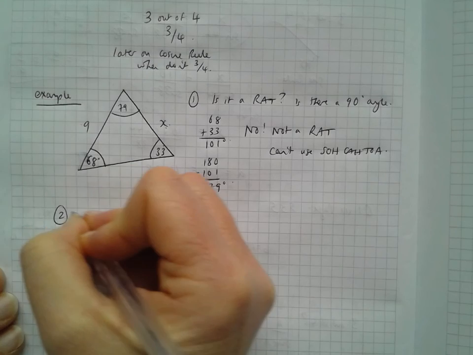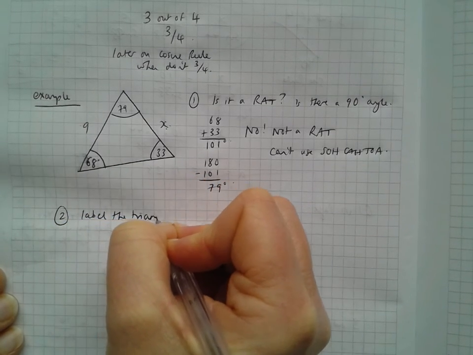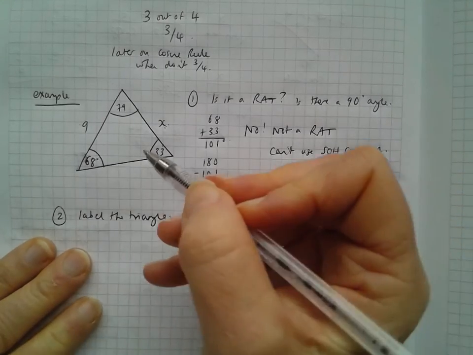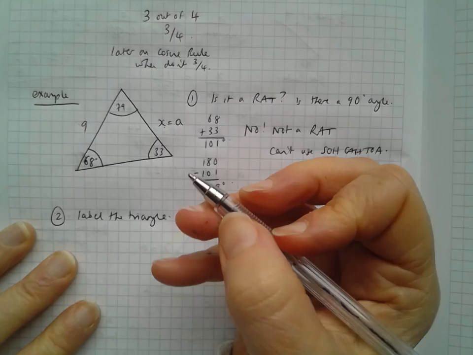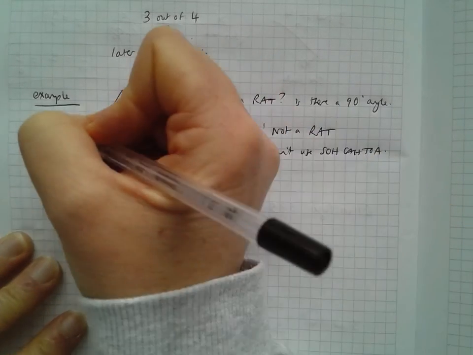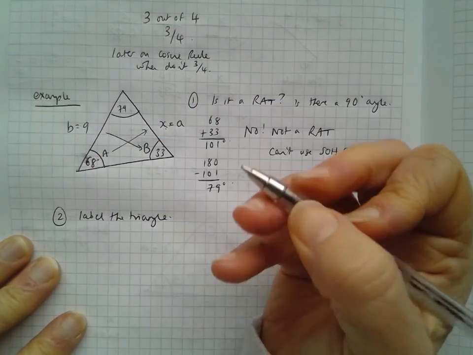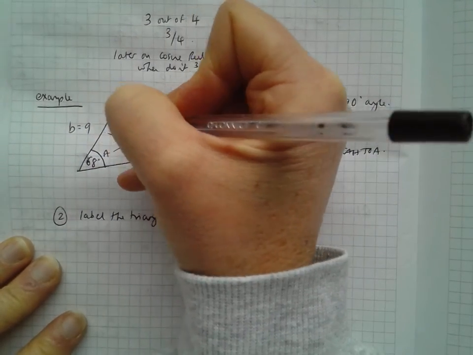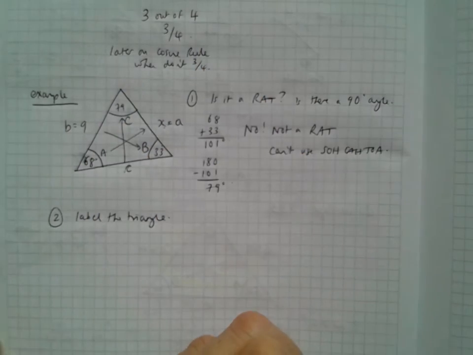Step 2 is label the triangle. So let's label this triangle. Let's take the thing that we're looking for and call it a, though it doesn't really matter. So that would make that angle A because it's opposite it. Let's call this b, and that would make that angle B because it's opposite. And then this other angle is C, and that means that's side c. Okay, so I've labeled my triangle.